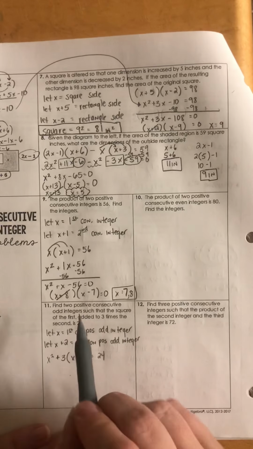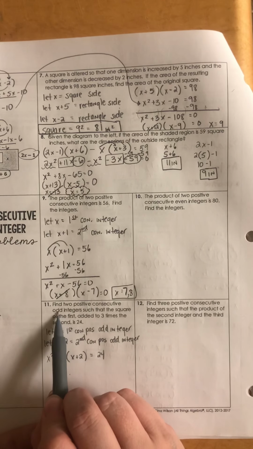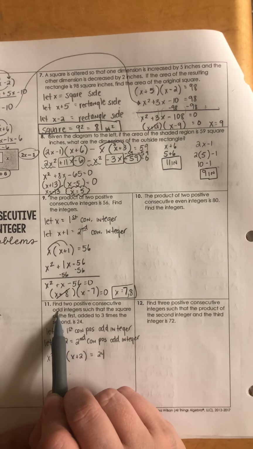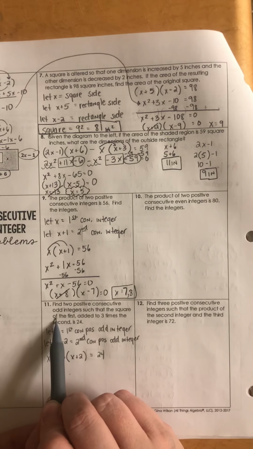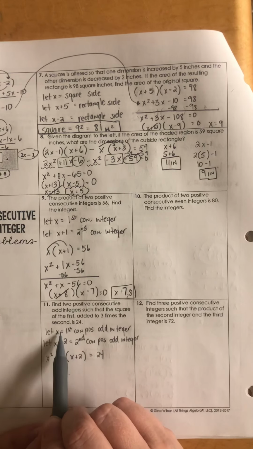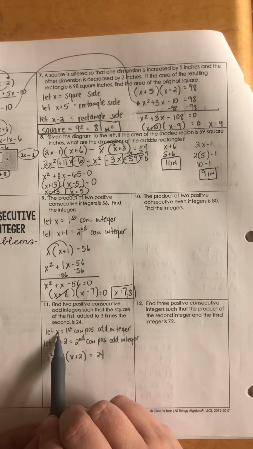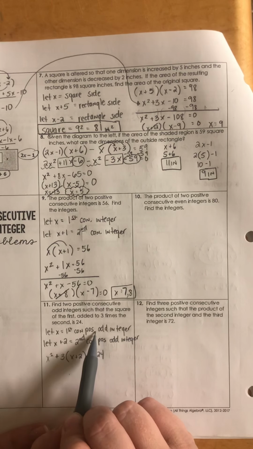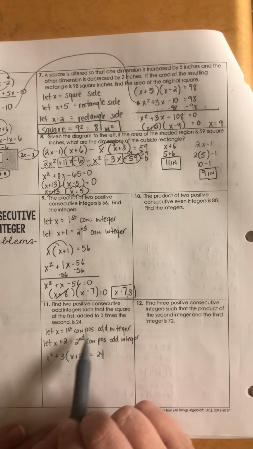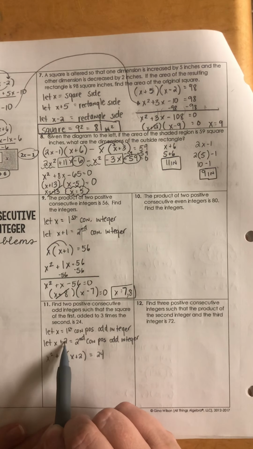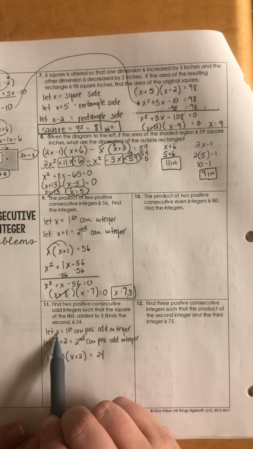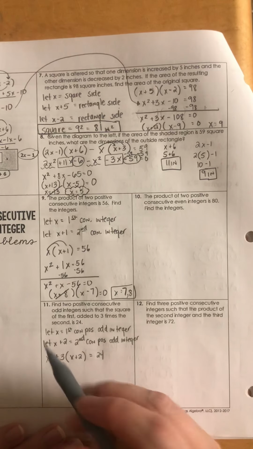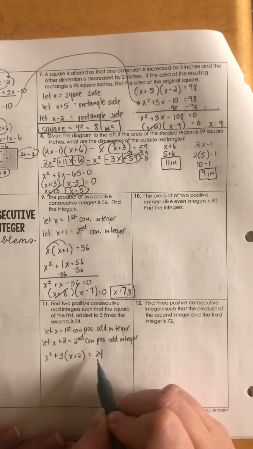Number 11, find two positive consecutive odd integers. So I'm going to skip a number. That the square of the first is added to 3 times the second. So if I let x equal my first consecutive positive odd integer, and then I am going to add 2 to that, because if the x, let's just say, is 3, 4, 5, add 2. X plus 2 is my second one.